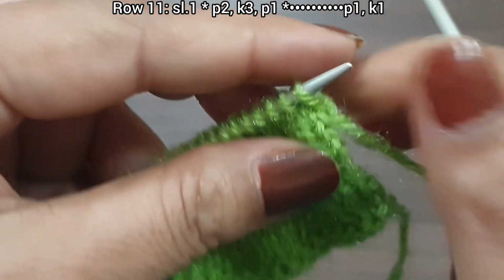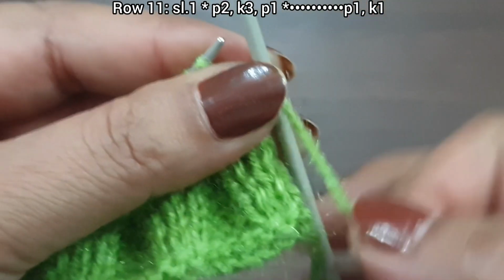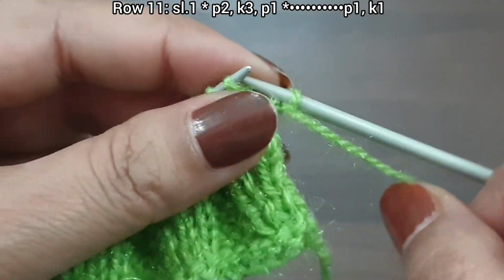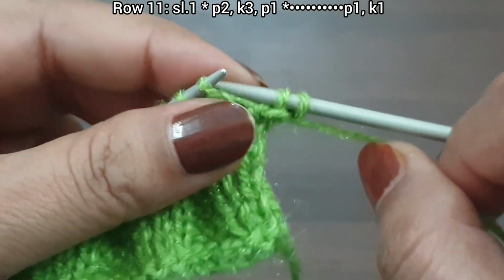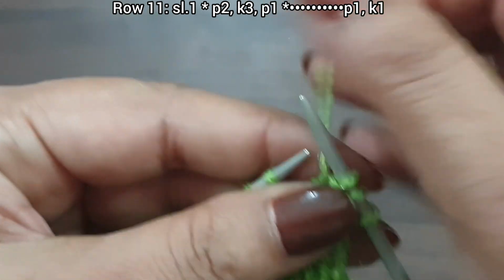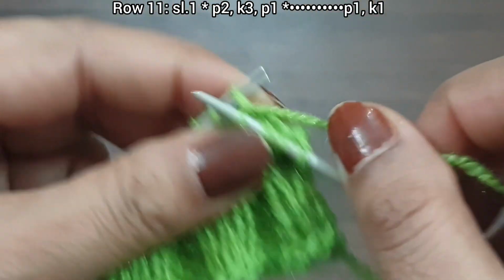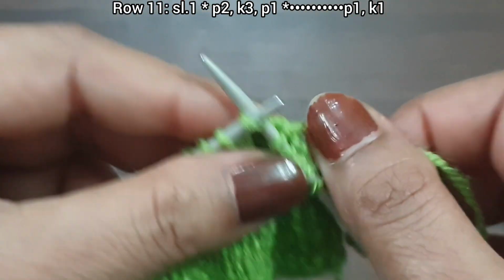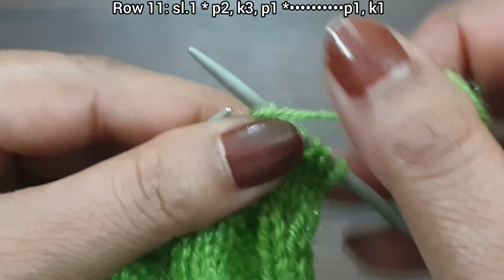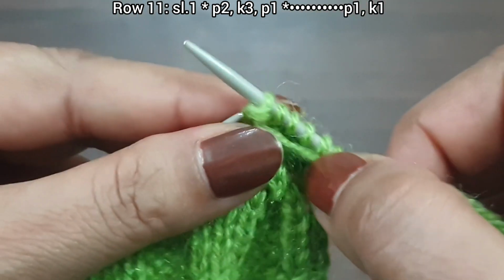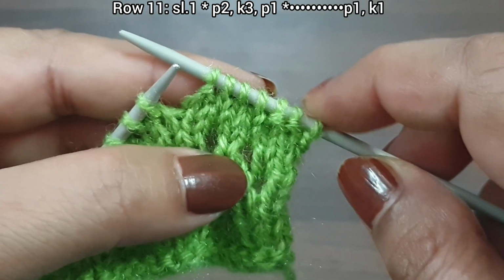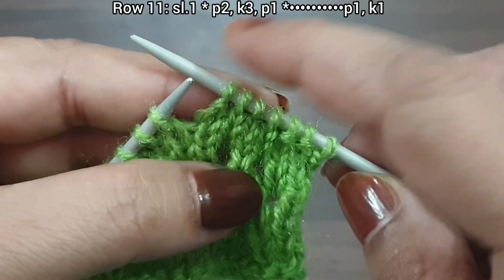So row 11, right side, slip edge, yarn in front. From here we start our repeat pattern, purl 2, 1, 2, yarn in back, knit 3, 1, 2, 3, yarn in front, purl 1. That's our repeat from here to here, purl 2, knit 3, purl 1.